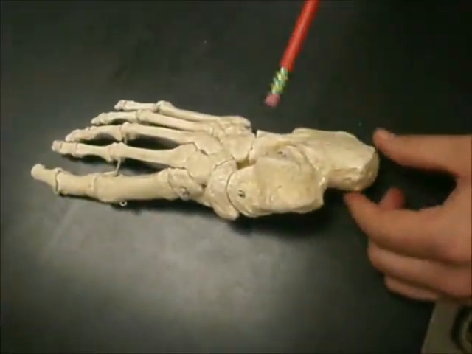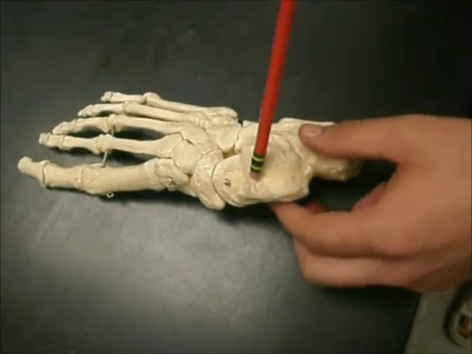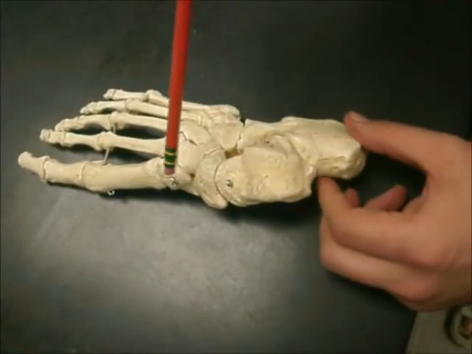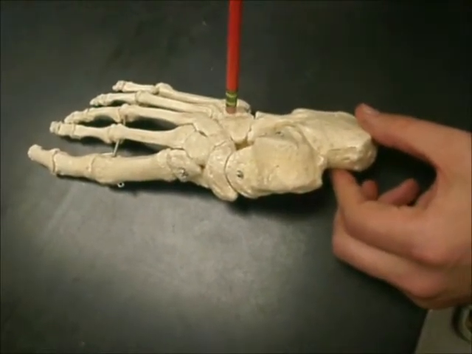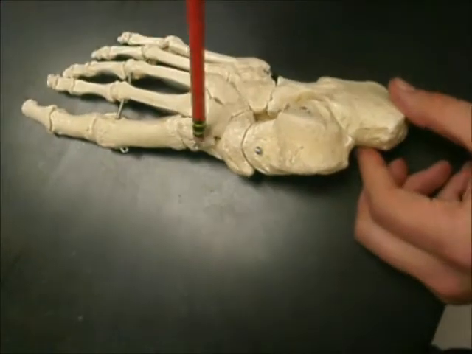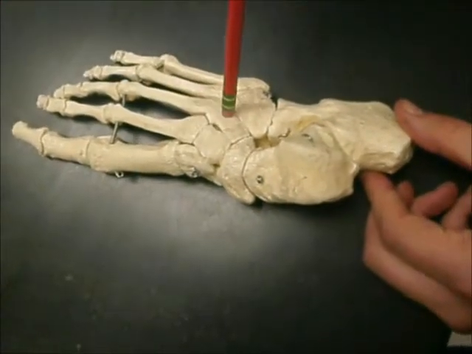So we have the calcaneus, we have the talus, we have the navicular, we have the cuboid, and our 3 cuneiforms, 1, 2, and 3.